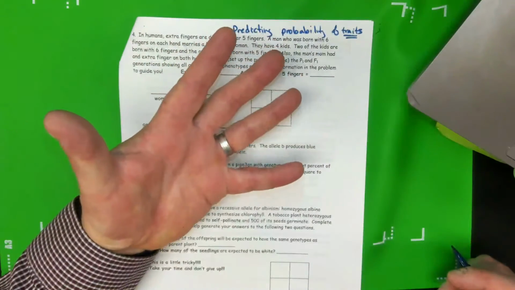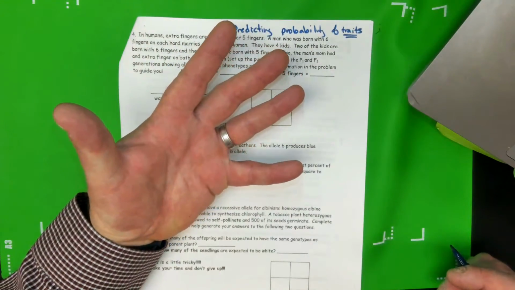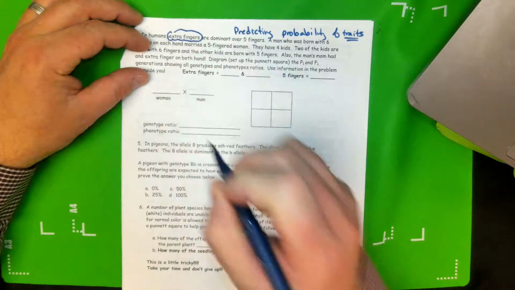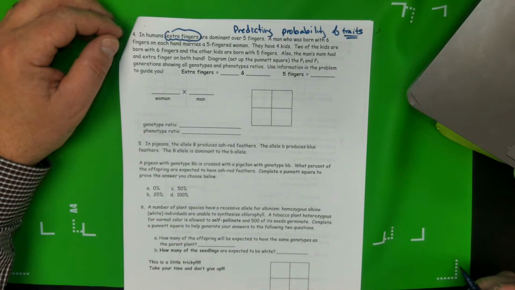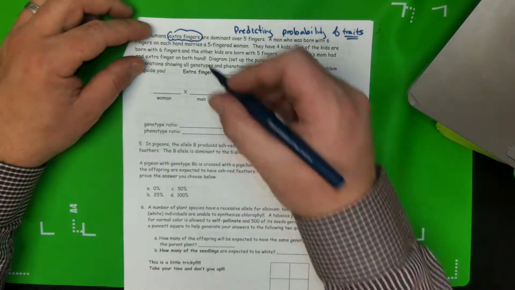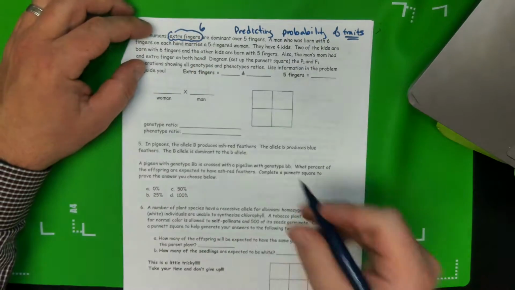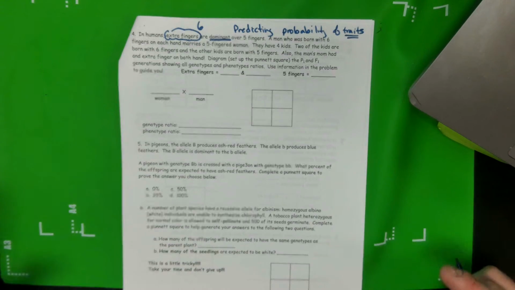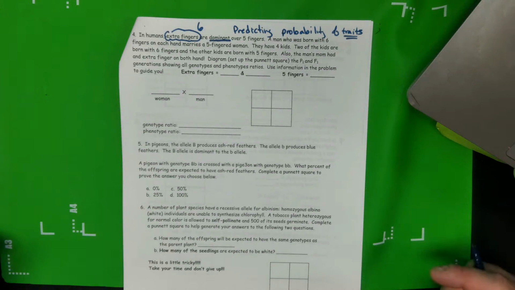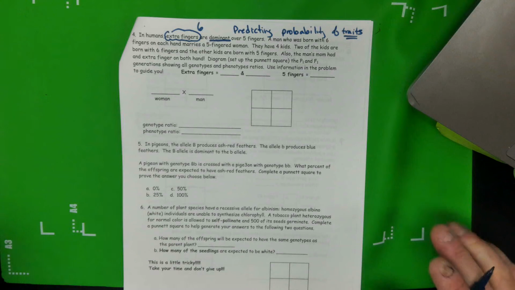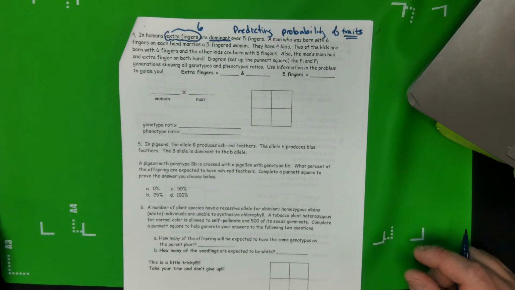Now, you can see I have 5 fingers, but believe it or not, having extra fingers is what's called polydactyly. Poly means many, dactyl means fingers. So having 6 fingers is actually dominant over 5. Now remember, dominant means that the allele for 6 fingers will mask the allele for 5 fingers. It doesn't mean dominant in the population.